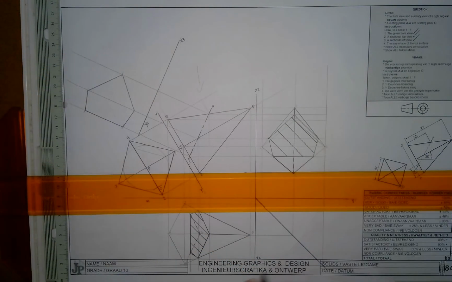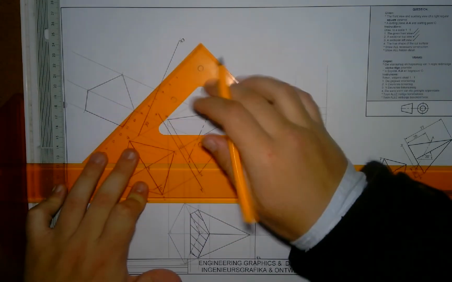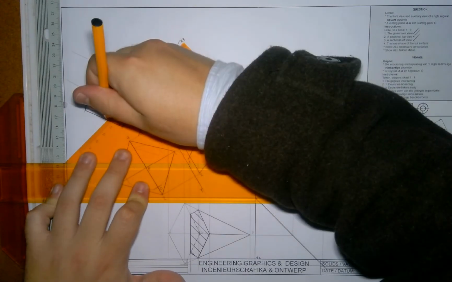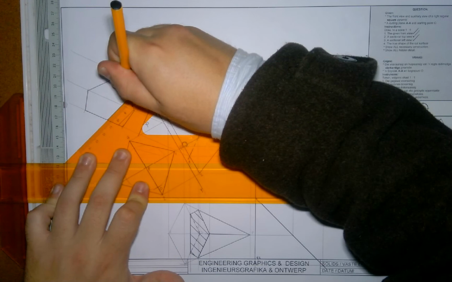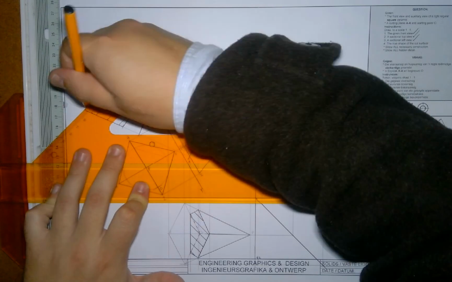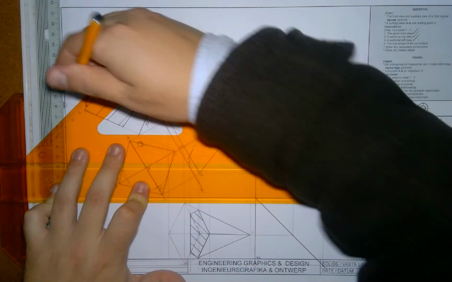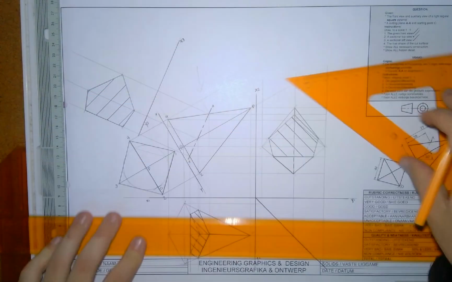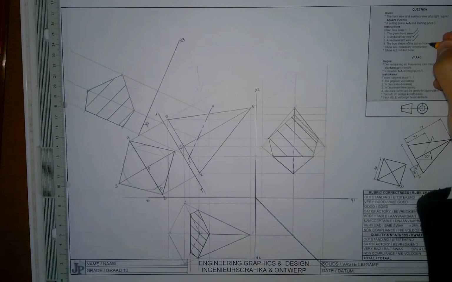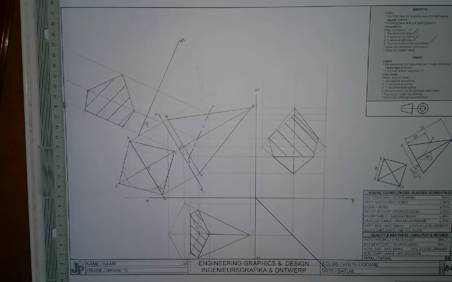Okay, what do I have to do to that? Hatching. Okay, you all understand. We can tick off the true shape, and then we are completely done. You all with me? Any questions? Yes, Nicholas.